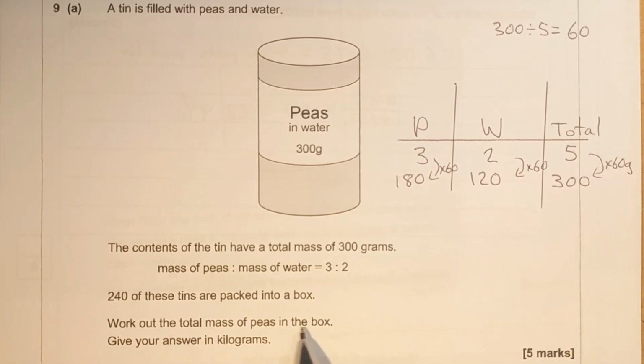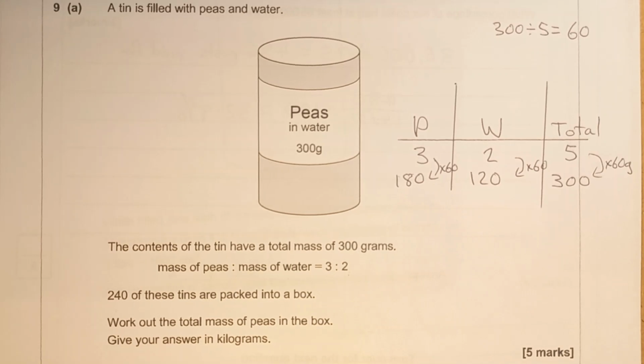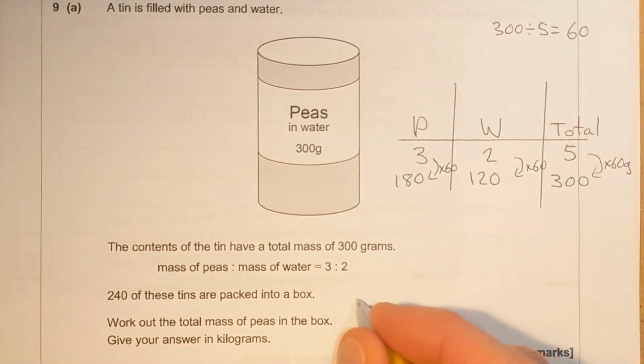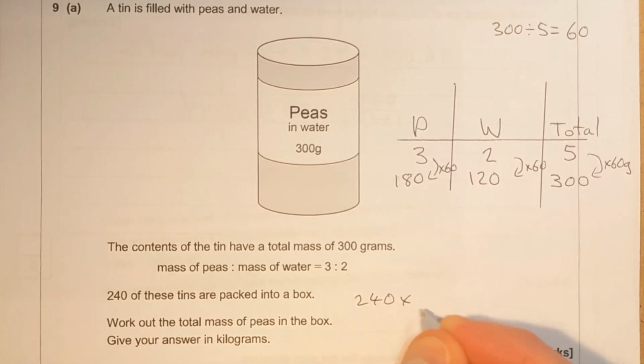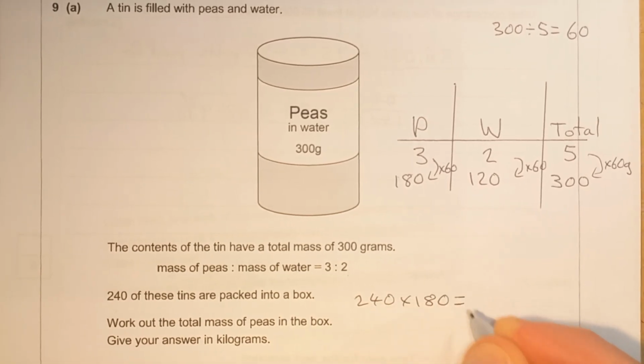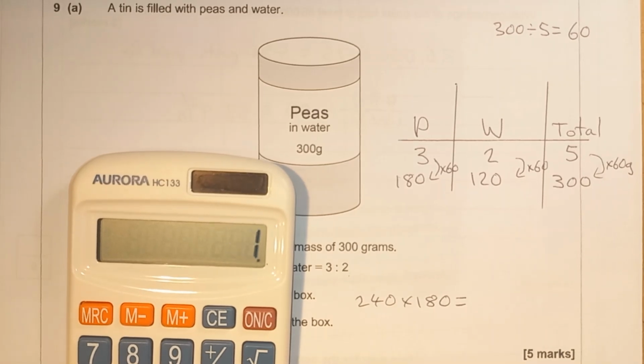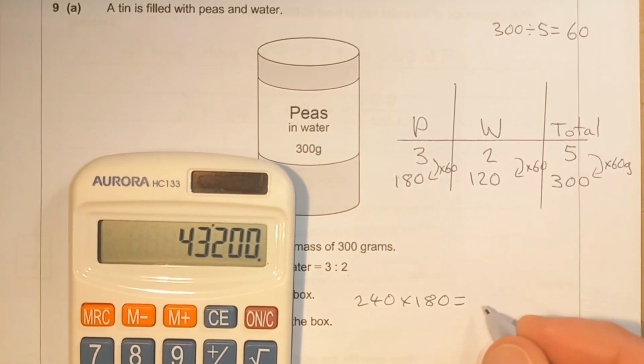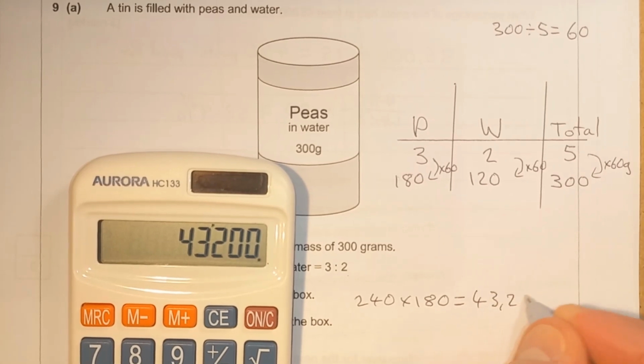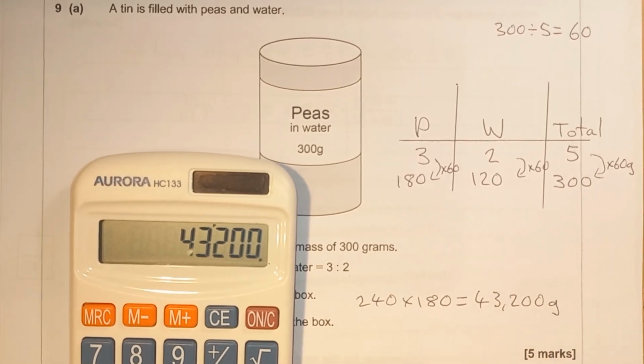Right, so we want the total mass of peas. Well, if we know that in one tin of peas we've got 180 grams and we've got 240 of the tins, we're going to want 240 times 180. Which gives us 43,200 grams.